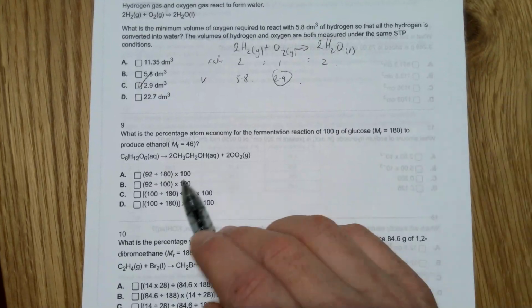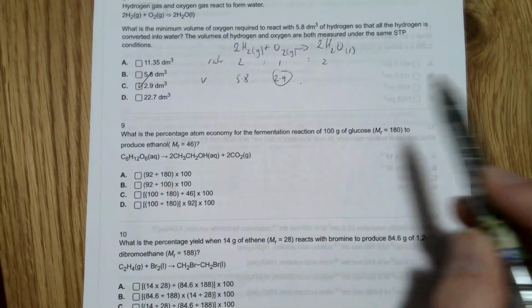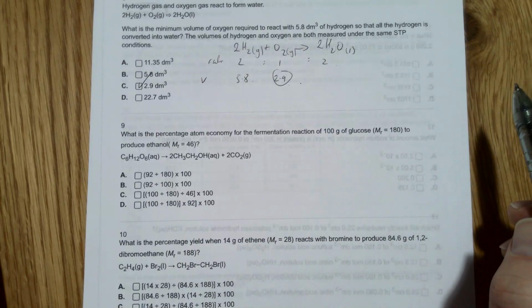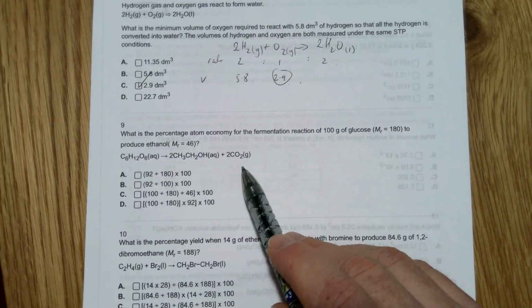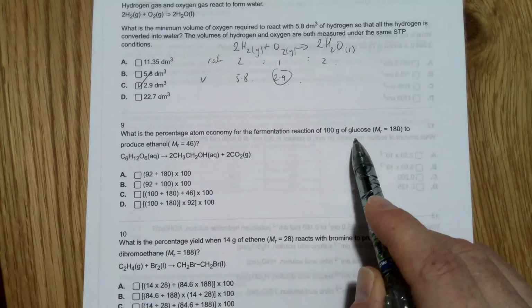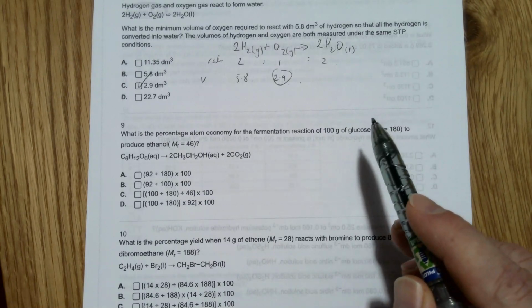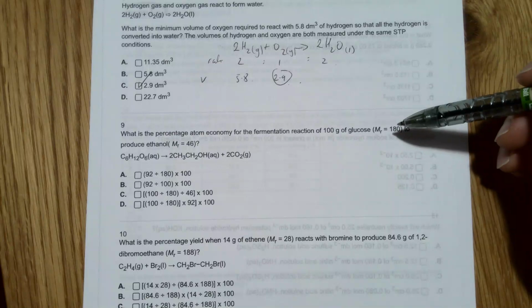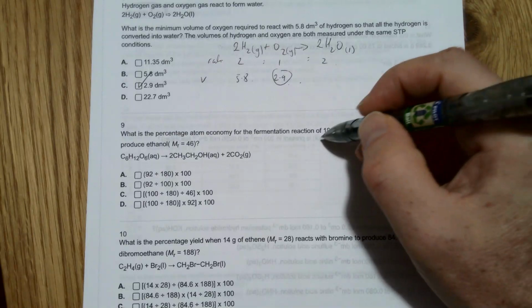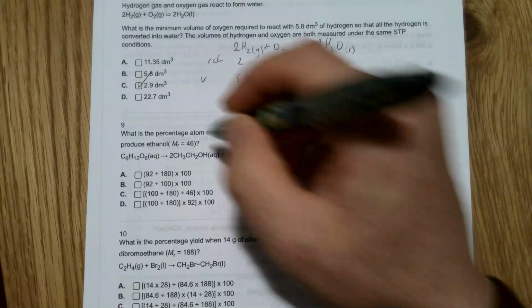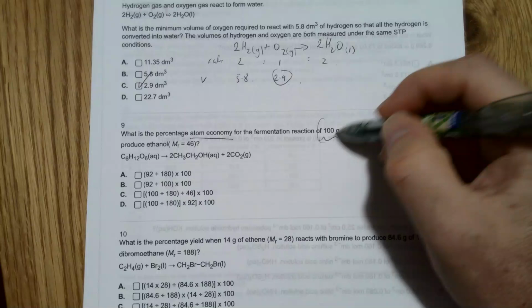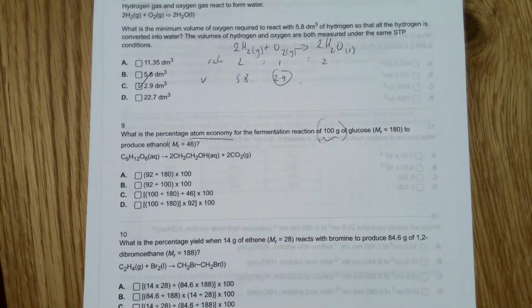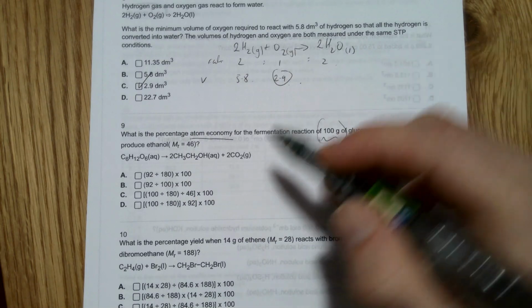Question 9, atom economy questions are relatively straightforward. Hopefully that wasn't too much bother. You're given the balanced equation. What's slightly annoying though is they've tried to throw you by giving you a value of 100 grams. It's only about atom economy, which is a function of the equation. It's got nothing to do with the amount of stuff you've got. So that 100 is really not helping you there.